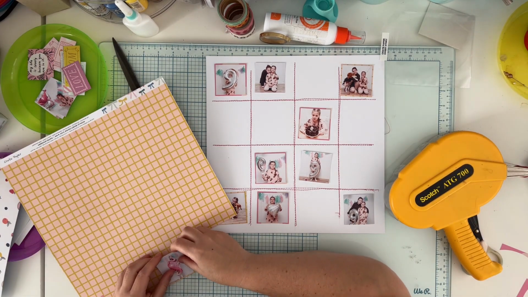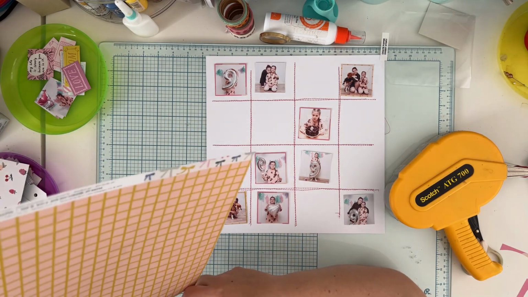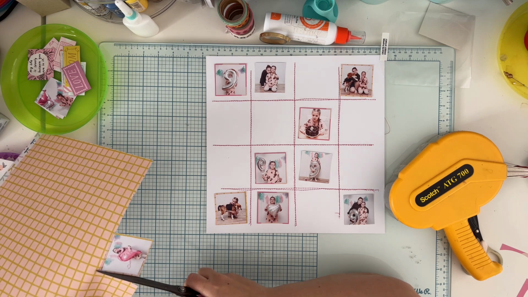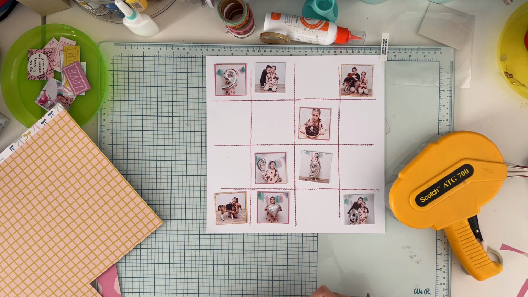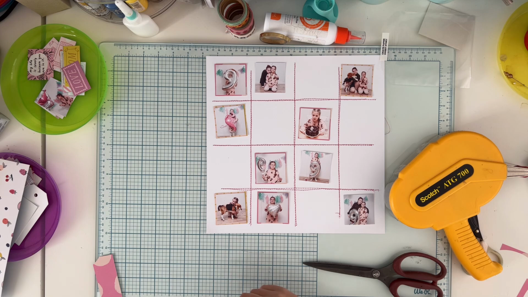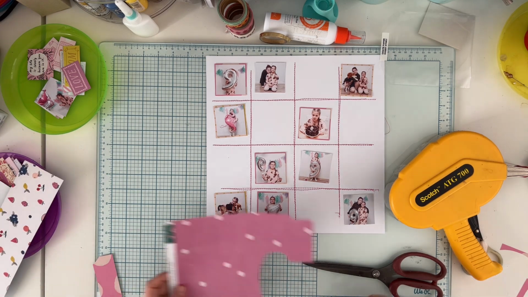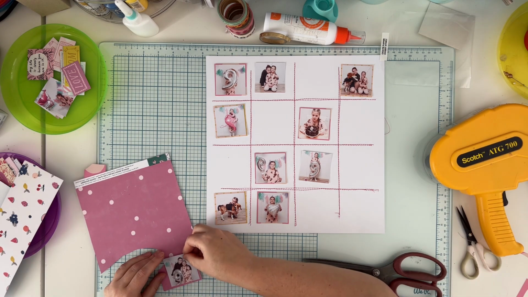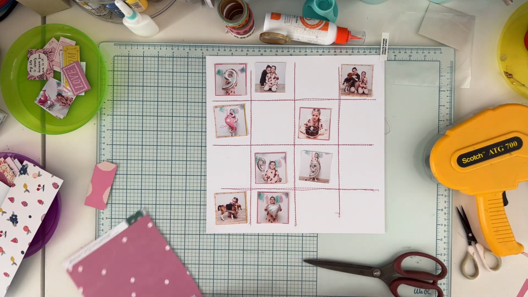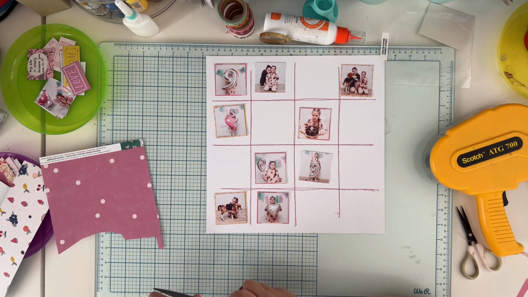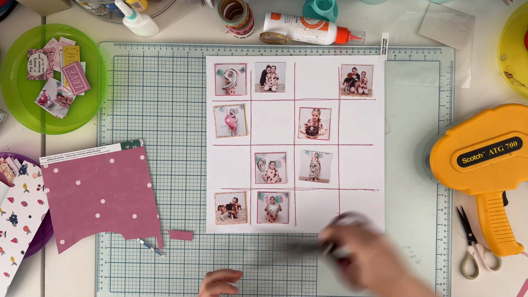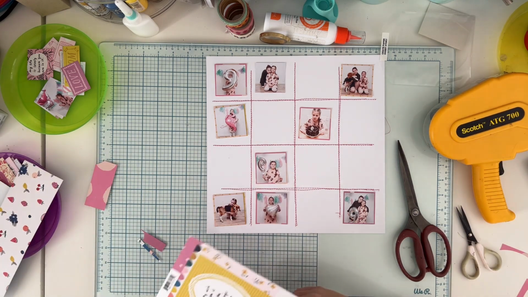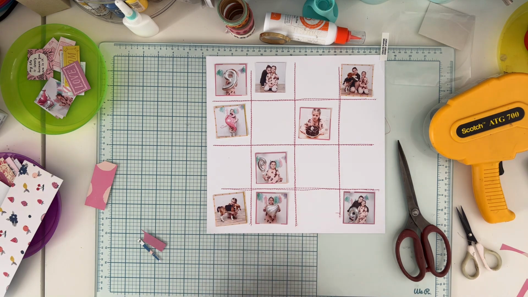I think I used 3 different pattern papers, and I'm not sure if they are all from the Sweet Story collection. Let's call it the Sweet Story. I picked 2 pinks and this orangey coral color. Well, one pink, one orangey coral, and one I would call maybe dark pink plum or something like this. But I'm backing each picture with a little bit of pattern paper to add frames to my photos.